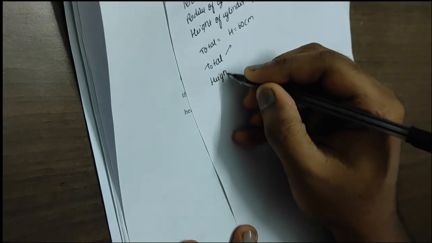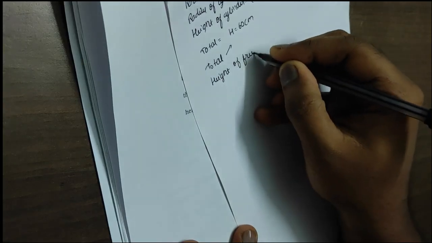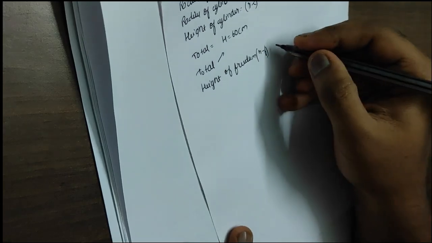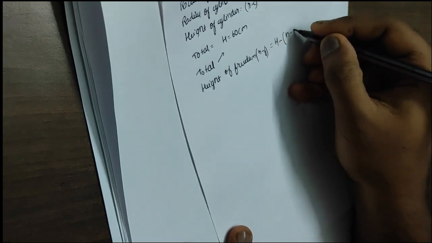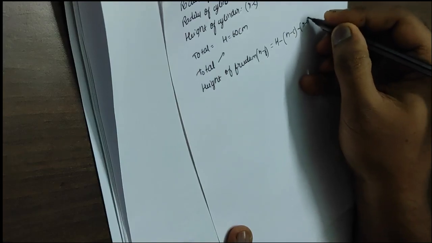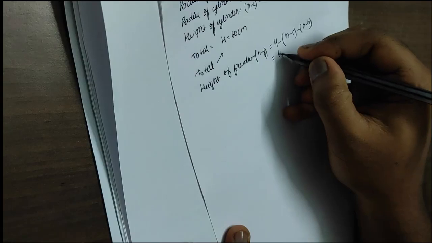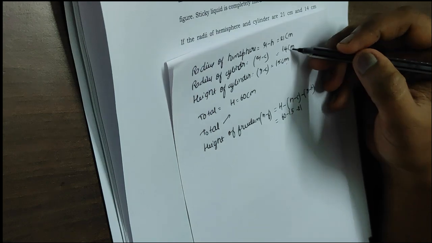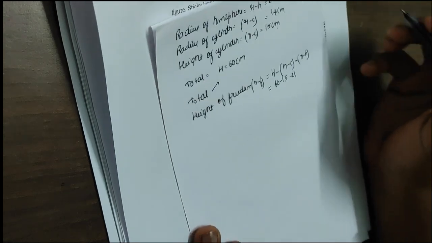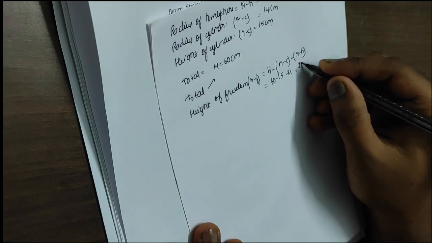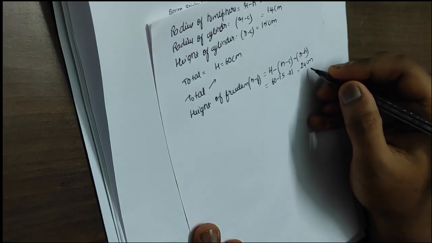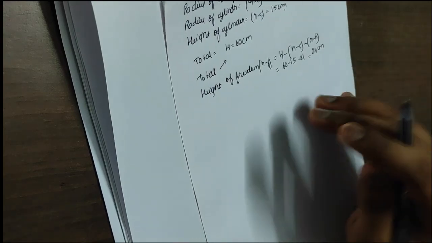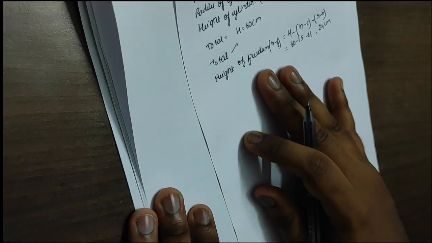Now we'll find the height of the frustum. That is H_F, equal to total height minus height of the cylinder minus radius of the hemisphere: 60 minus 15 minus 21. 15 is the height of the cylinder, 21 is the radius of the hemisphere. That gives us the height of the frustum as 24 cm. Now we have got the height of the frustum. We will now calculate the curved surface area.